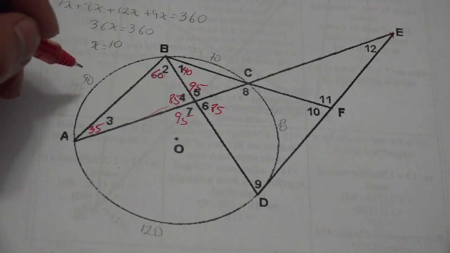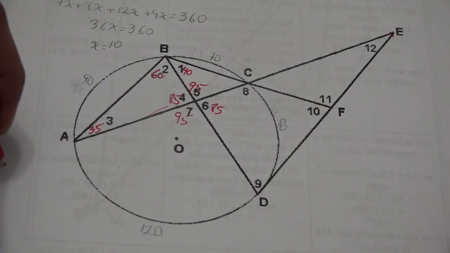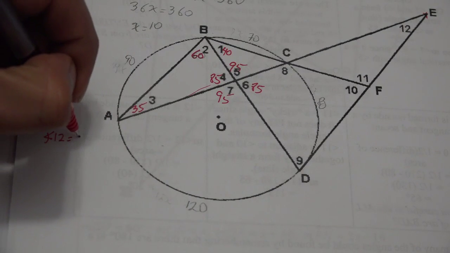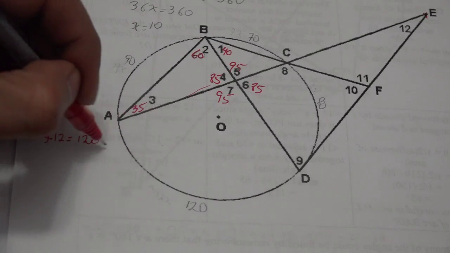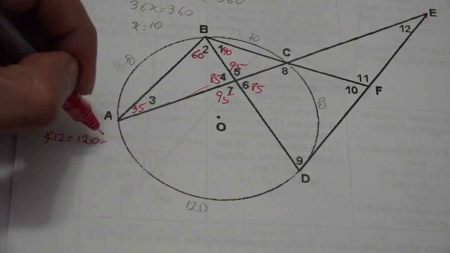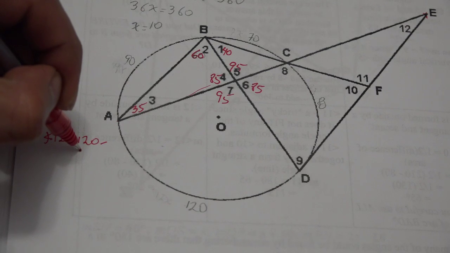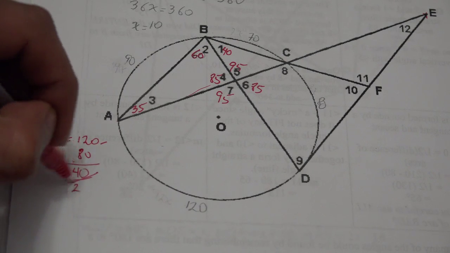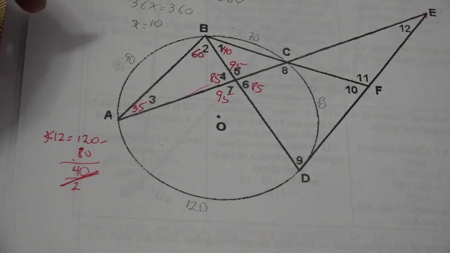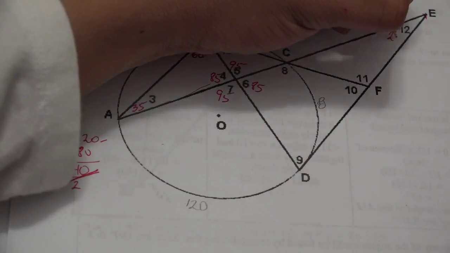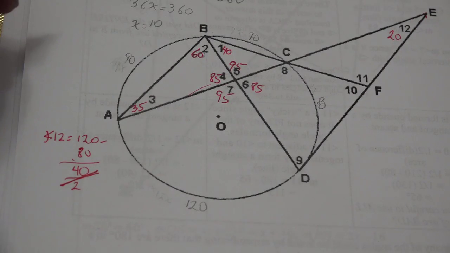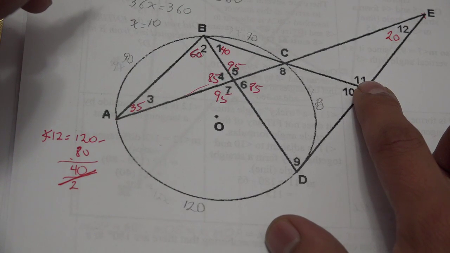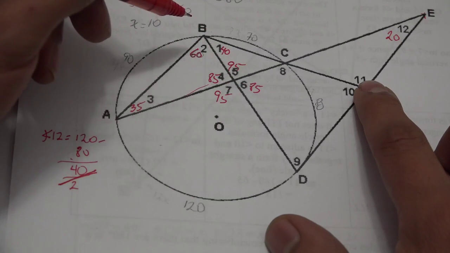2. So I am going to have that angle 12, I'm gonna put it right here, angle 12 equals the measure of this arc, 120, minus 80. That's 40, and then I divide by 2. 40 divided by 2 is 20, so angle 12 is 20. Cool then. Now, can I find the measure of angle 11 right away? No, I can't.